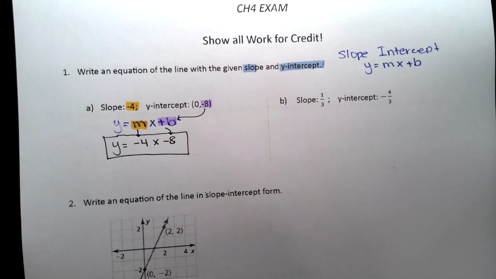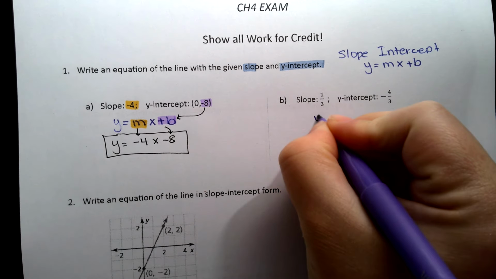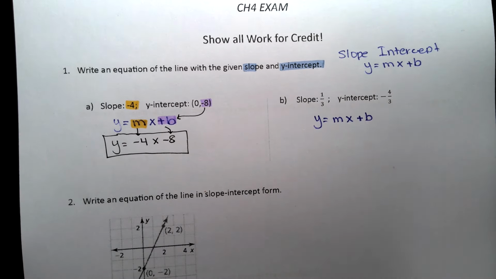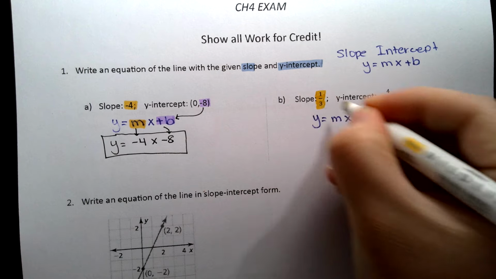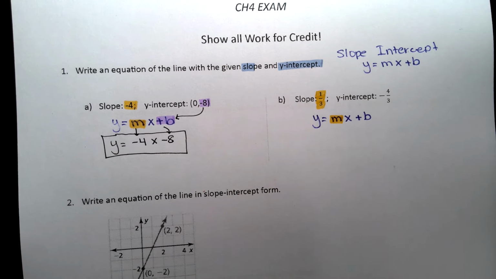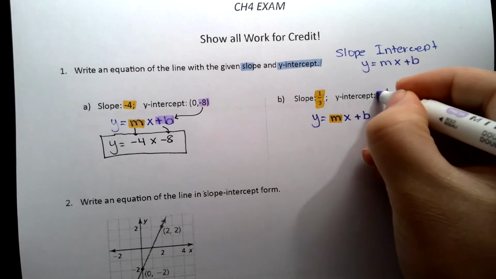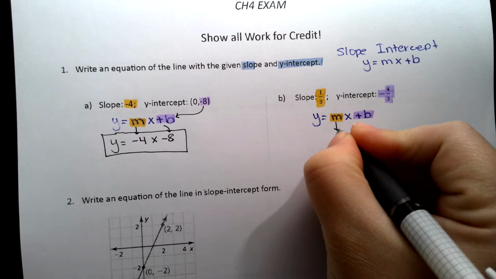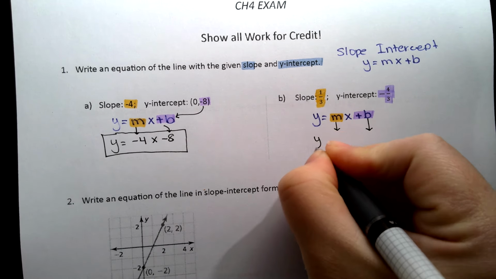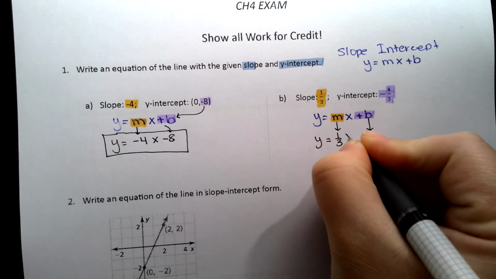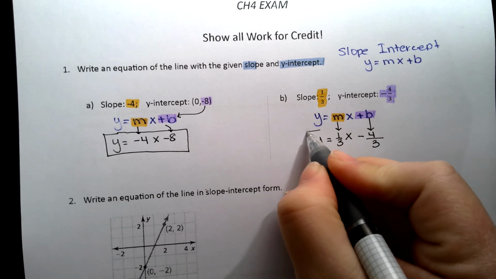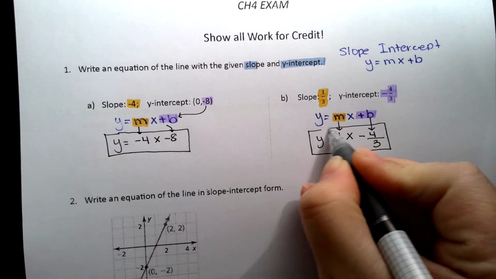Let's do this again. Let's start out with y equals mx plus b. Your slope is your m value. Your y-intercept, now it looks like a fraction. Don't worry about it. We don't really care about that. We are going to replace your m. We're going to replace your b. Keep the y. Keep the x. And then only change out your m and your b value.